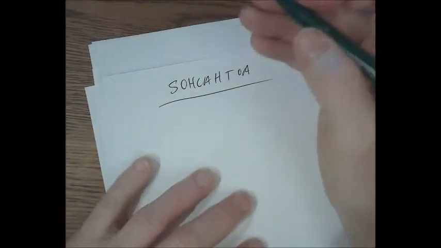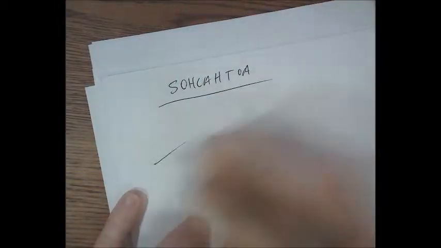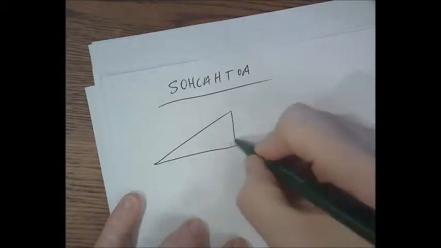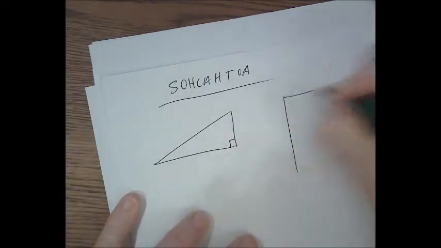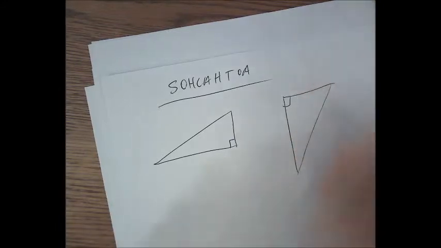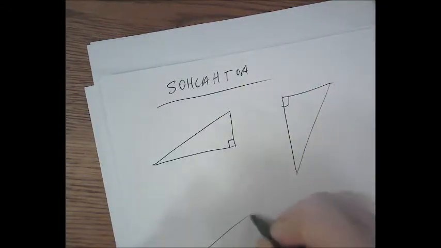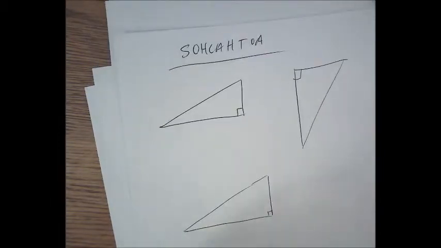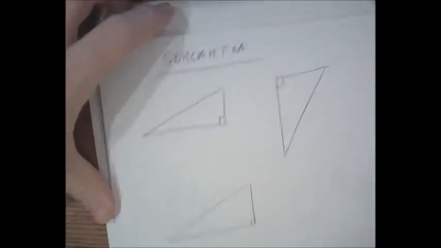Here's a quick revision of Sohcahtoa. Sohcahtoa is about right angled triangles. Pythagoras is about right angled triangles. What differs is that Sohcahtoa is about right angled triangles that have a mix of side and angle information.